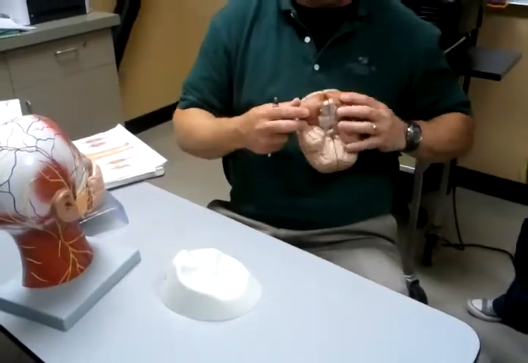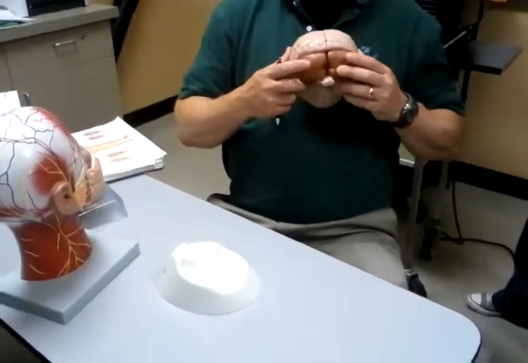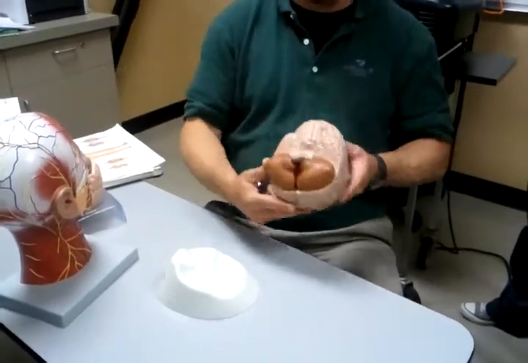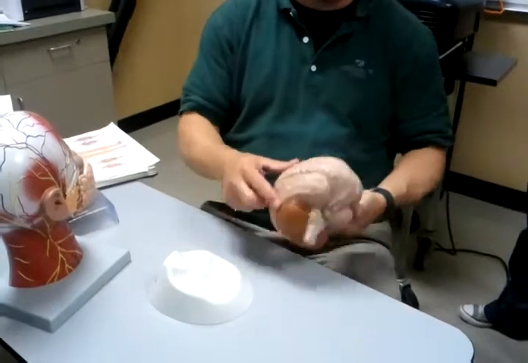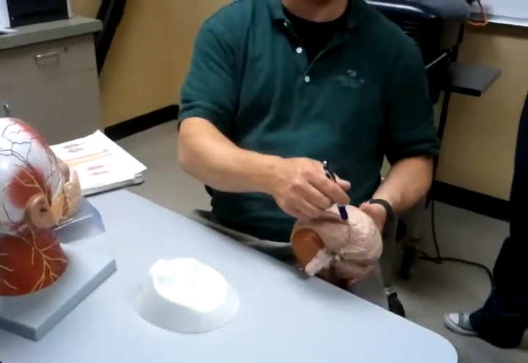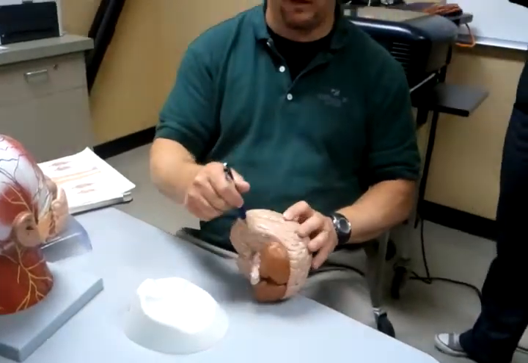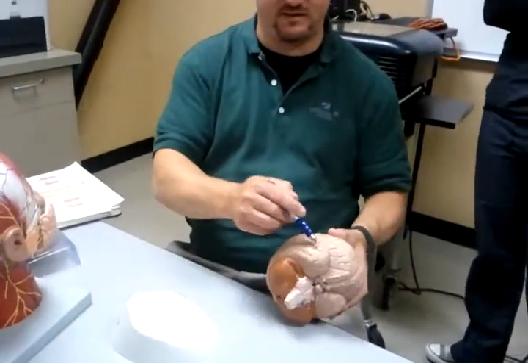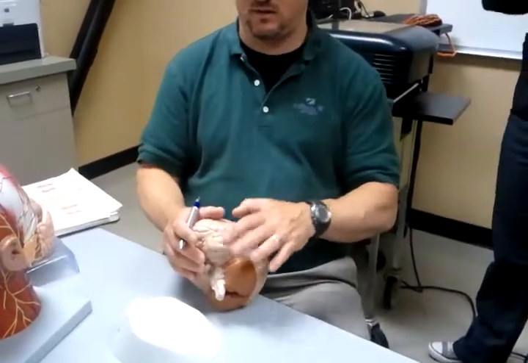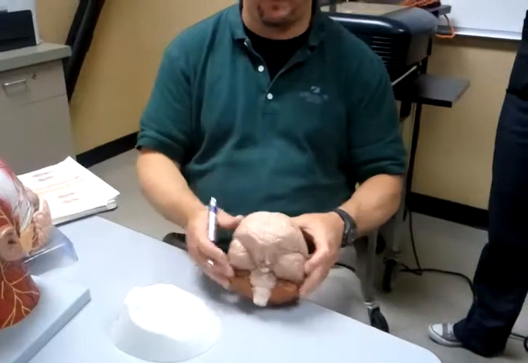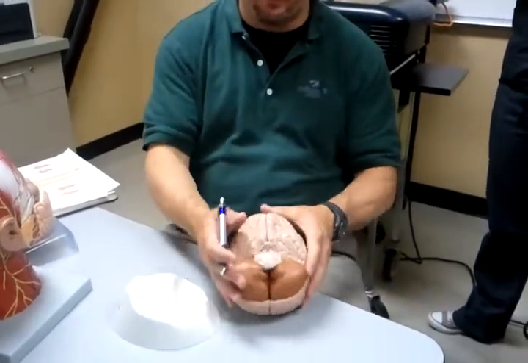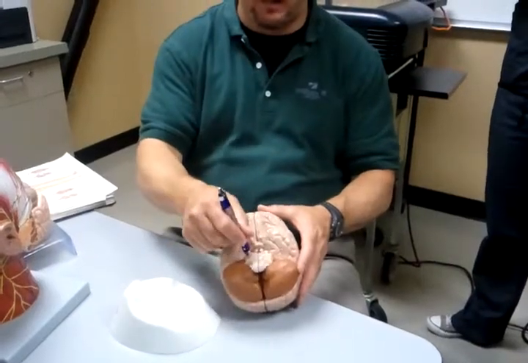Here is the cerebellum. This would be left hemisphere, right hemisphere. Oh, I forgot, this is the lateral sulcus. Left lateral sulcus, right lateral sulcus. So right temporal lobe, left temporal lobe.